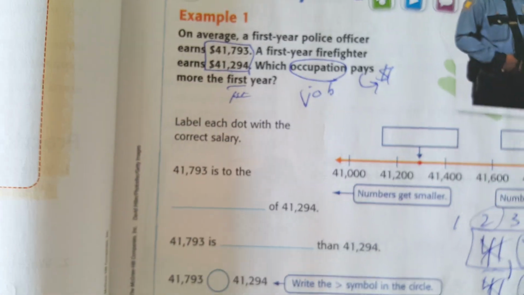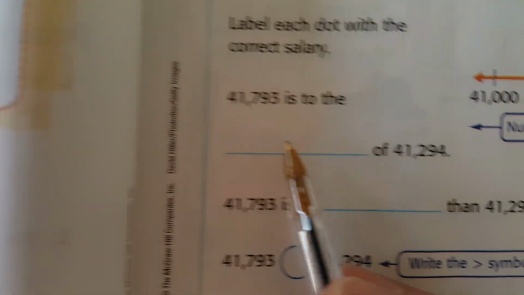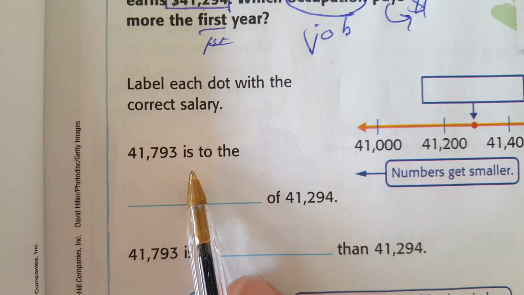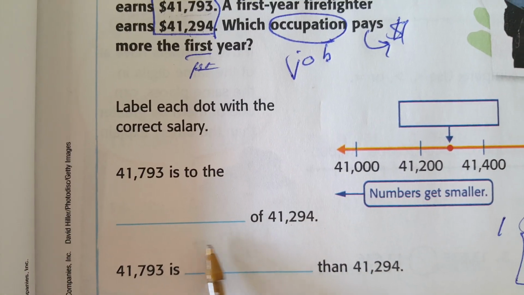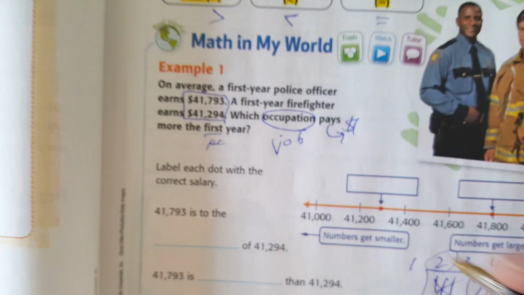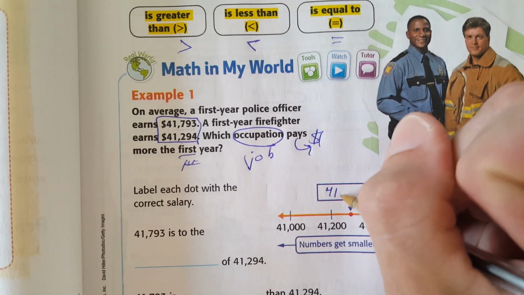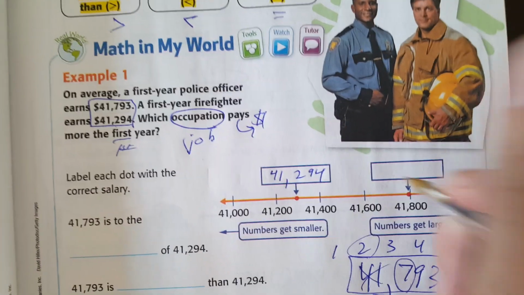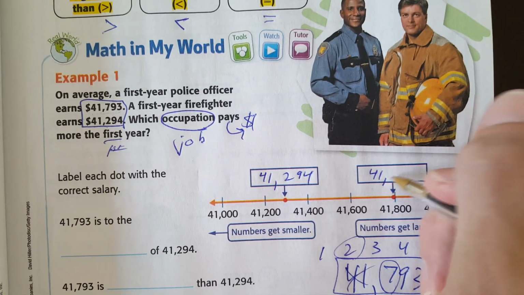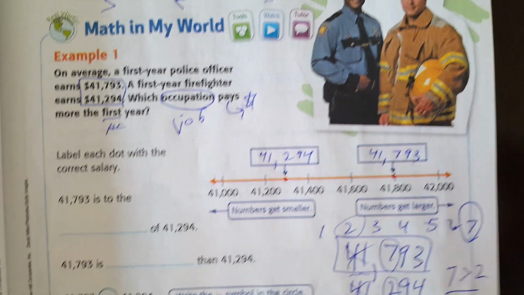Now let's go through how the book did it. So 41,793 is to the blank of 41,294. Let's put it in here. 41,294. Now, of course, I can always make mistakes. It's okay. We make mistakes in math. We just go back, double check.